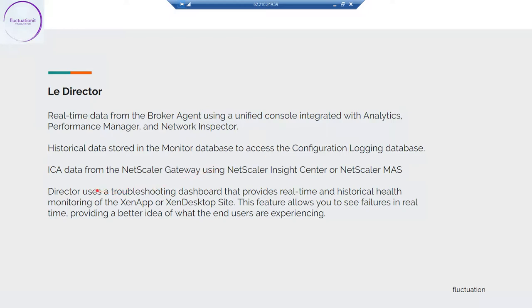So Director uses a troubleshooting dashboard that provides real-time and historical health monitoring for XenApp and XenDesktop. This is very nice because this feature allows you to see failures in real time, providing a better idea of what the end users are experiencing.